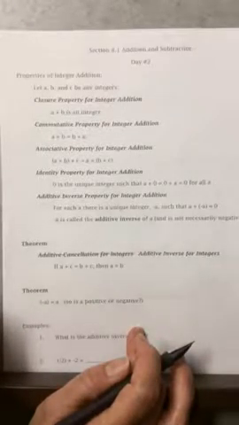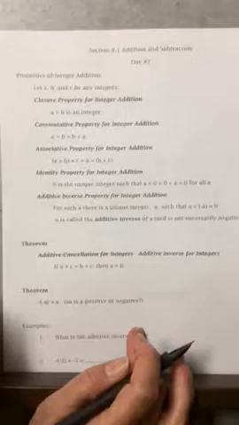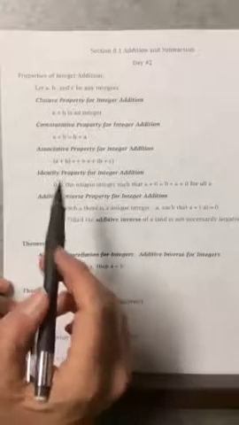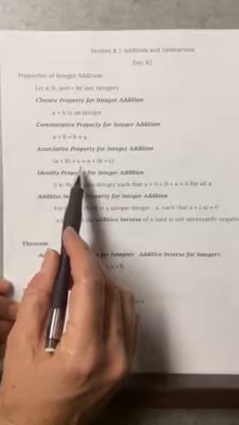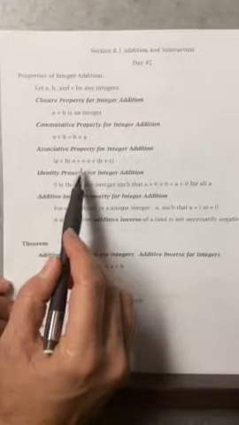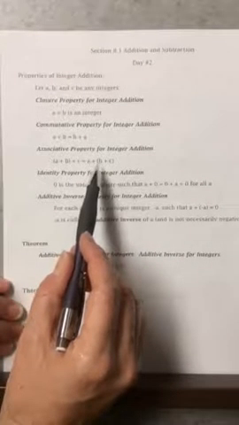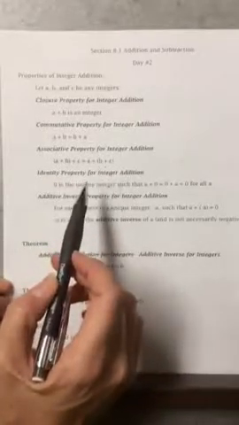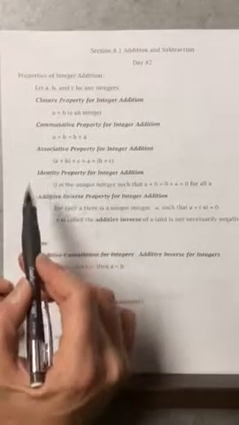Commutative property says that if you're adding two integers, you can add them in the opposite order. Associative says that if you're adding three integers and the parentheses say to add the first two and then the third, the associative property says you could change that and add the last two, and so take the first and add on the last two added together. So the order of how you're adding is changing in the sense of which two you're adding there.